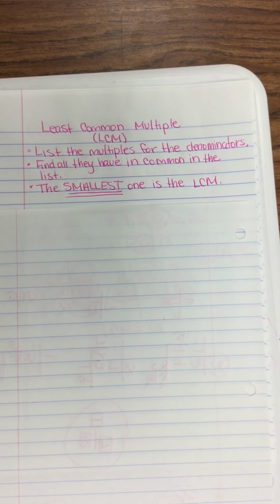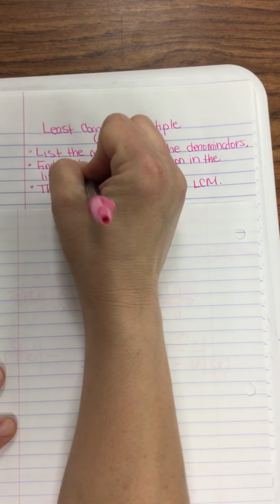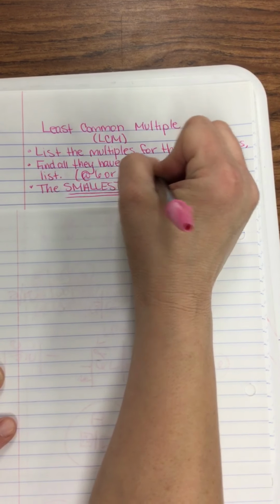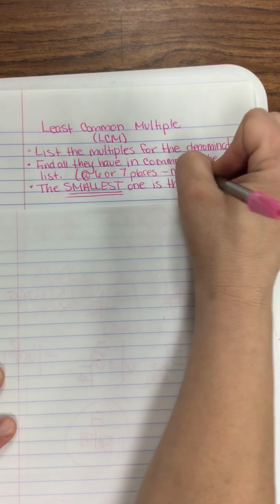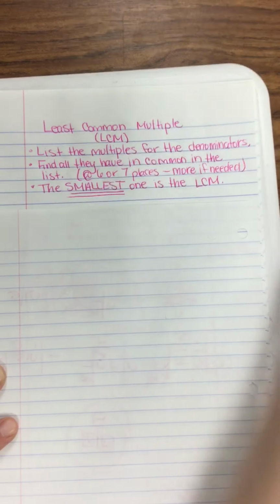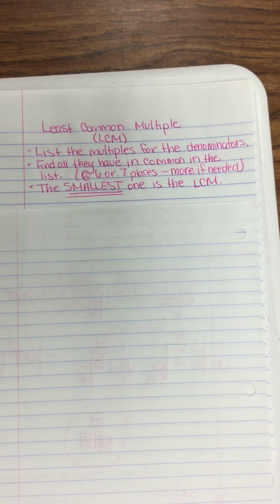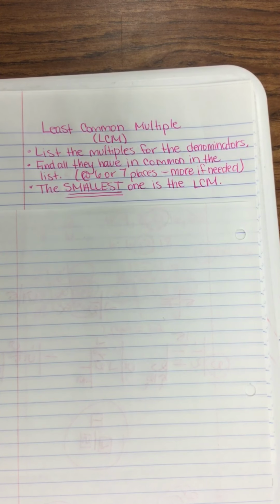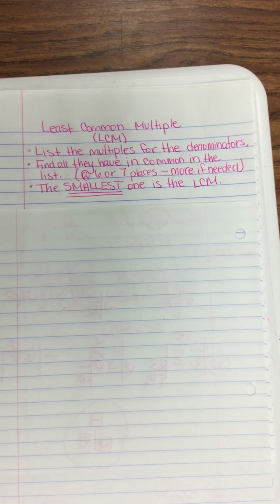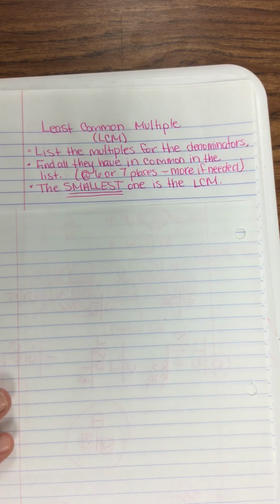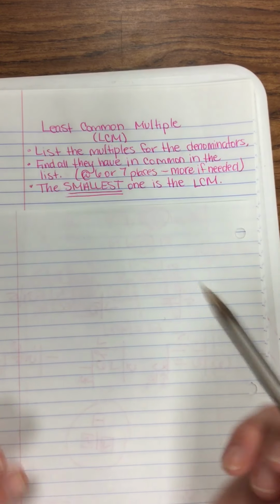So you don't want to list all of them. You want to list about 6 or 7 places, and then more if needed, if you don't find any. Okay, but there's no sense in listing all of them because it'll take you forever and you'll never finish. Okay, you list 5, 6, 7 places. If you don't find a common multiple, you'll have to keep adding some. Okay, and I'll show you. And then the smallest one is the LCM. Okay, so the smallest number they both have in common.